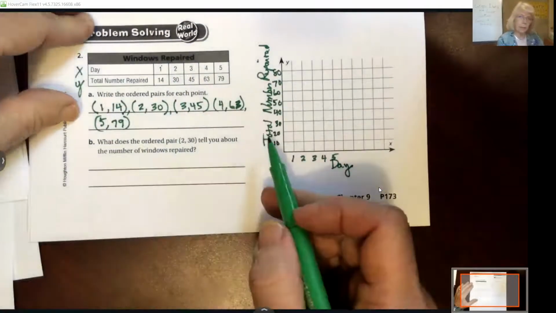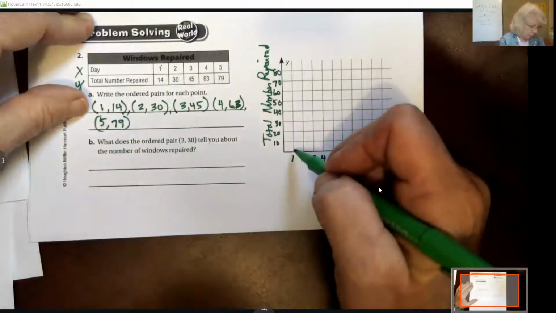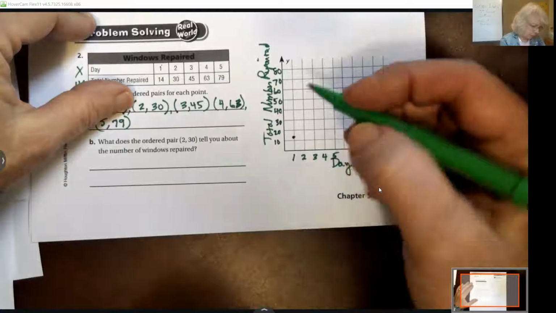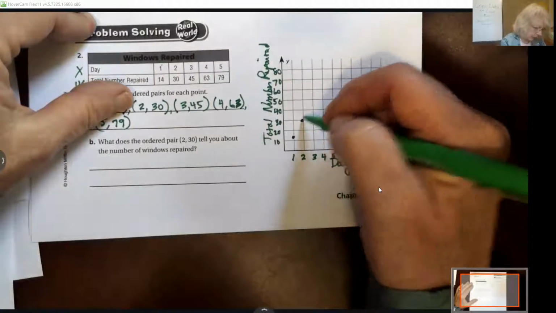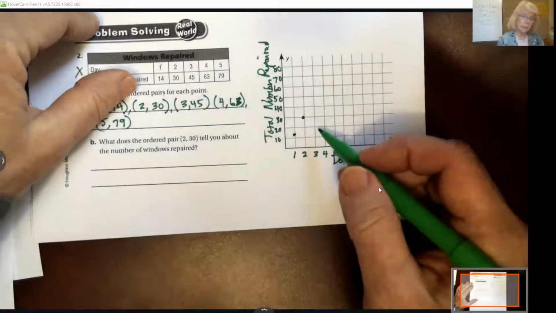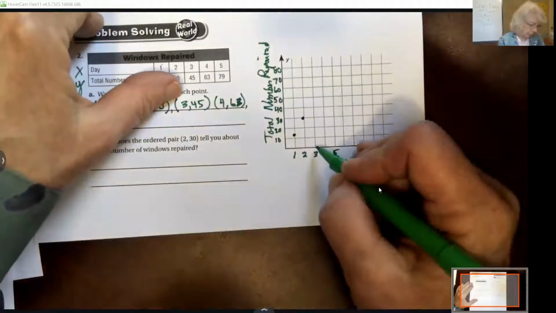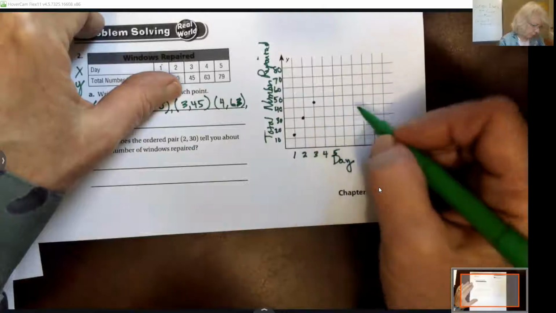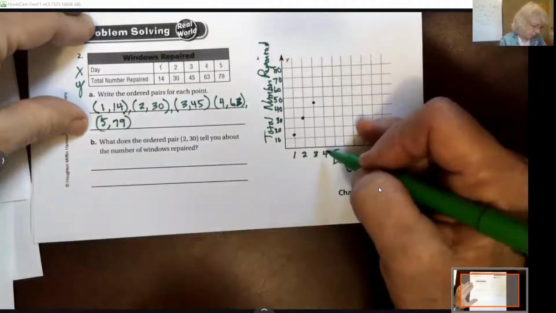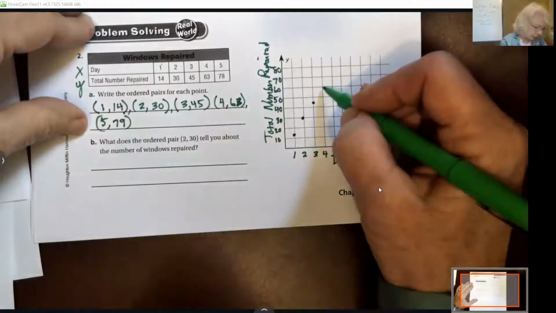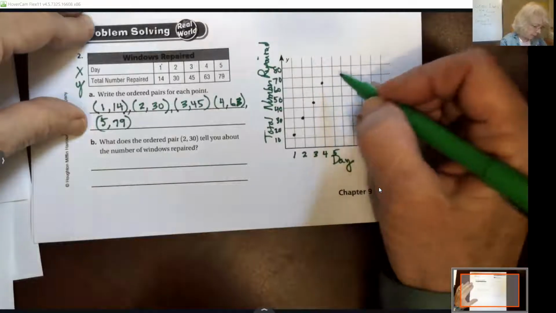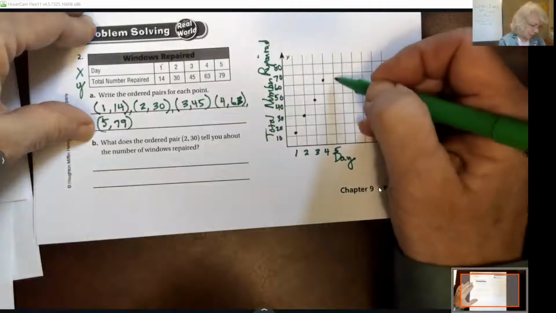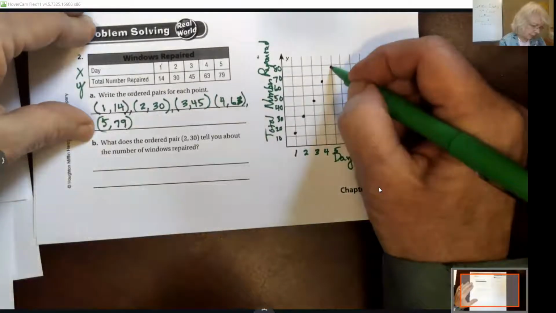Okay? Now let's plot. We have over 1 up to where we would guess 14 would be, about there. Over 2 up to 30 exactly, so that's right on that intersection of those two lines. Number 3 up to 45, which is going to be halfway between 40 and 50, so about there. Number 4 is up to 63, so just past the 60, not quite 65. And number 5 is all the way up to 79, which is just short of 80. Okay.